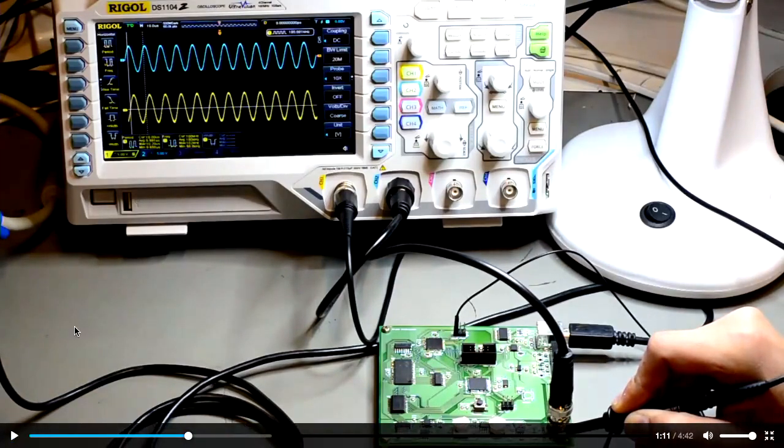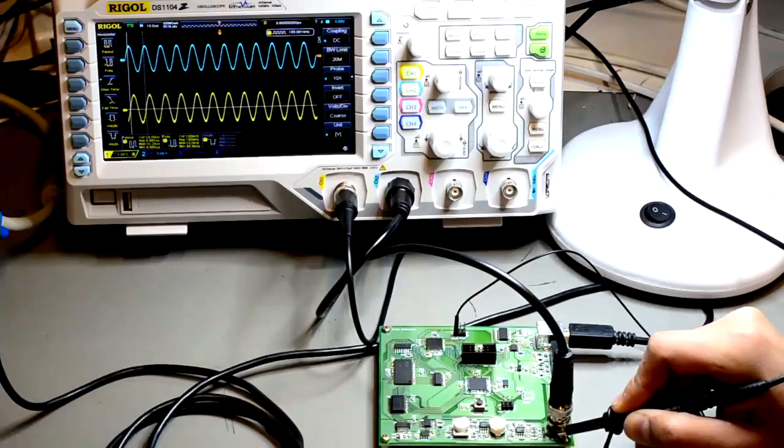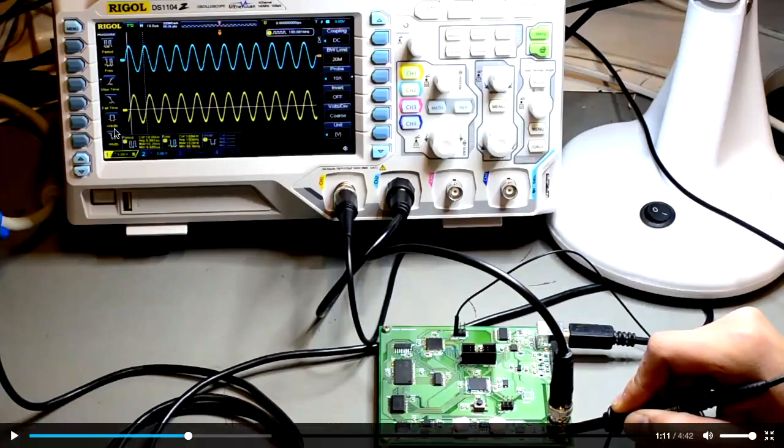You should be getting the clamping circuit. That's how you make sure that your clamping circuit is working. That's the reason you can see the clipping here.